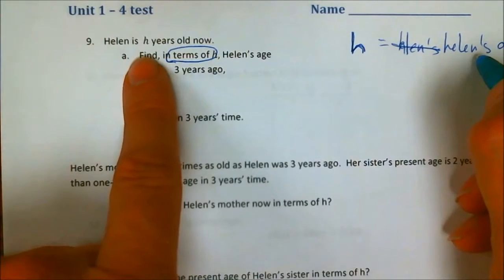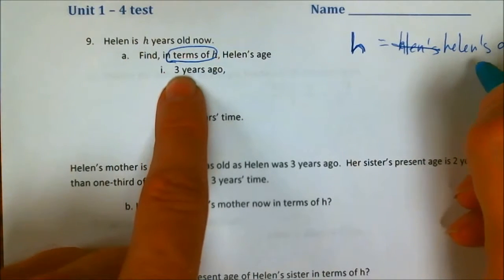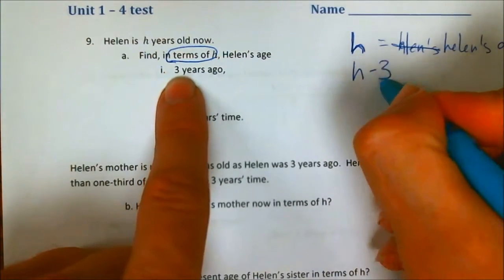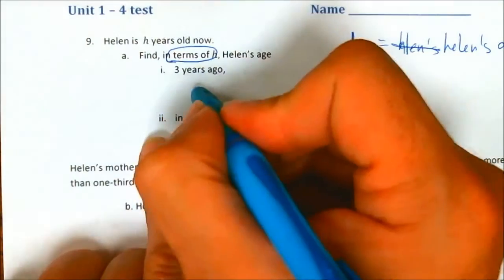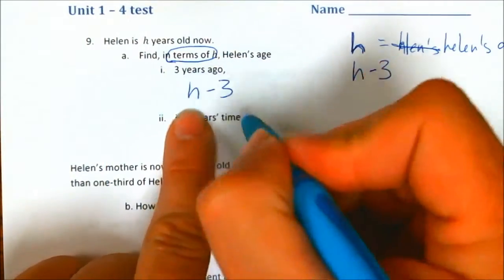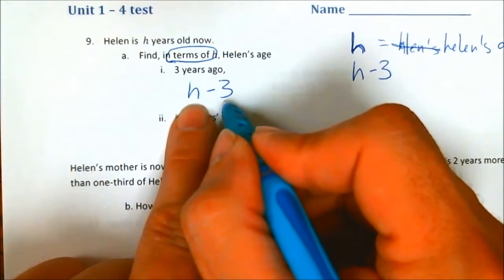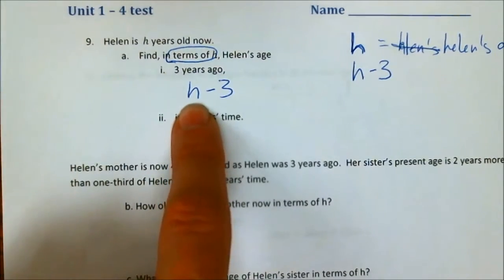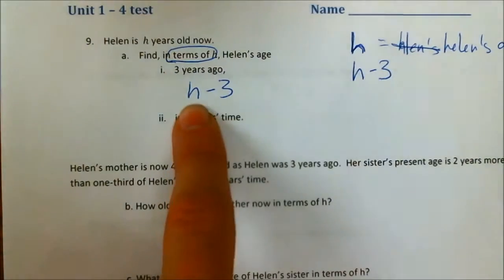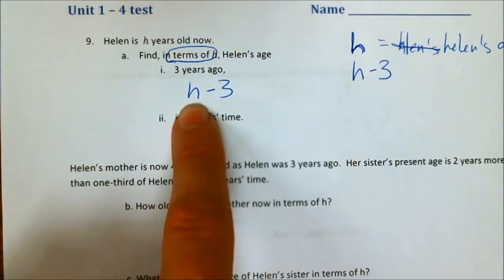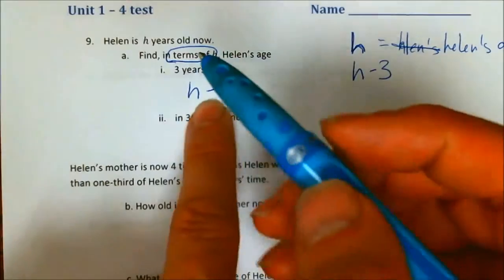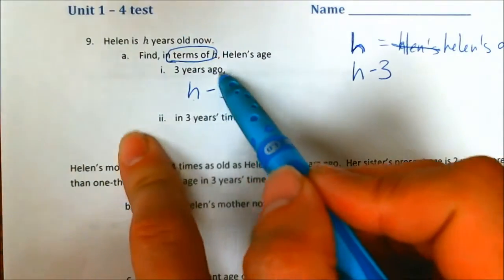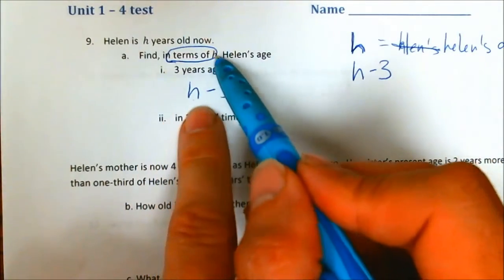Helen's age is h. Well, Helen's age 3 years ago then would be h minus 3, wouldn't it? I simply take 3 years away from Helen's age, and that will give me how old she was 3 years ago. For instance, if Helen is 14, 3 years ago she was 11. And in my brain, I just went 14 minus 3 is 11. H minus 3. We don't know what h is, so we simply write it like this. It's in terms of h.